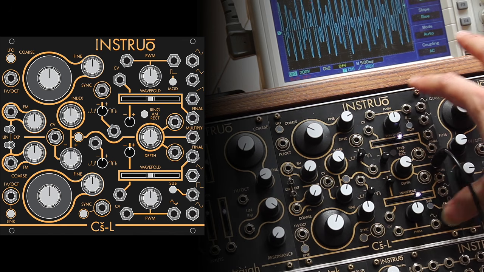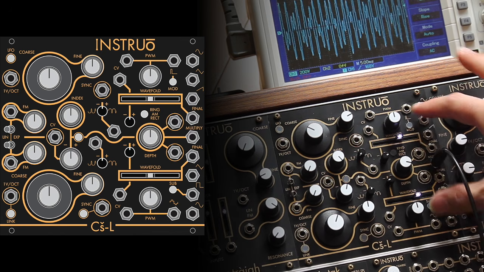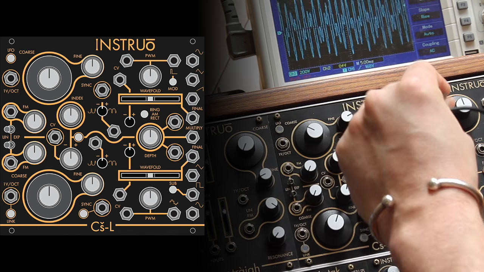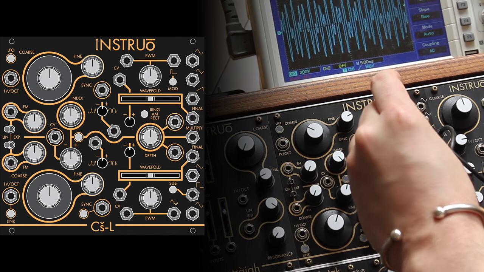By default, it's the two sine waves that are normalized to the inputs, but very easily you can just patch from the final of one in.